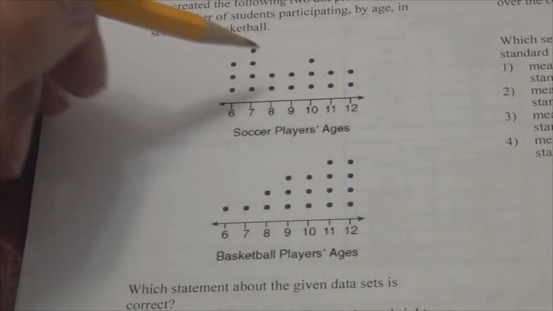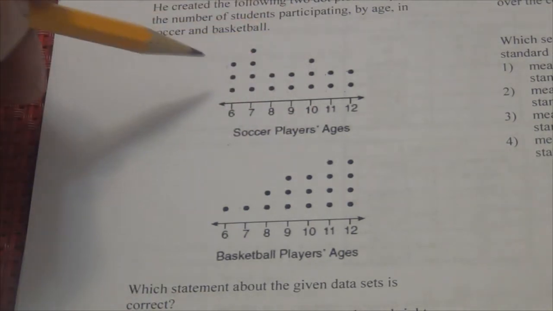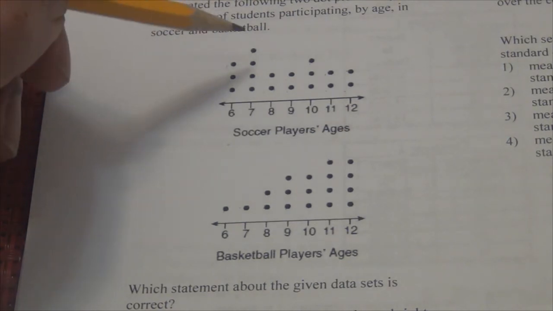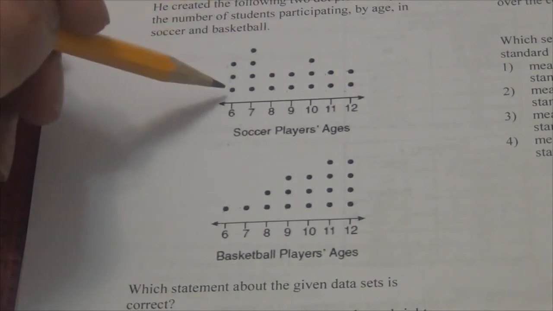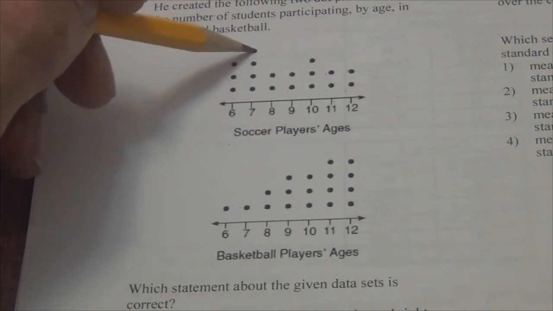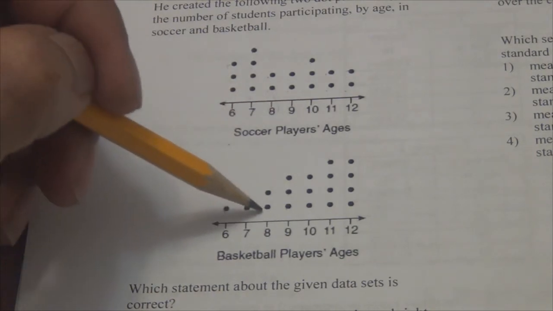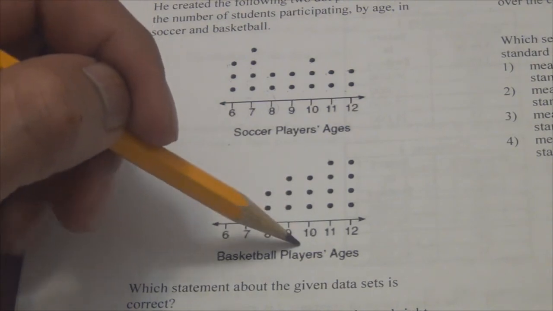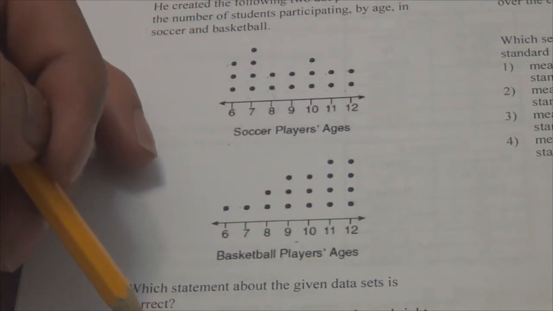Now you have to find the median. Well, we know that there are 18. So the median will be 9. So 1, 2, 3, 4, 5, 6, 7, 8, 9. So it's around 8 years old. And here, 1, 2, 3, 4, 5, 6, 7, 8, 9. That's at 10 years old. That is wrong because they don't have the same median.